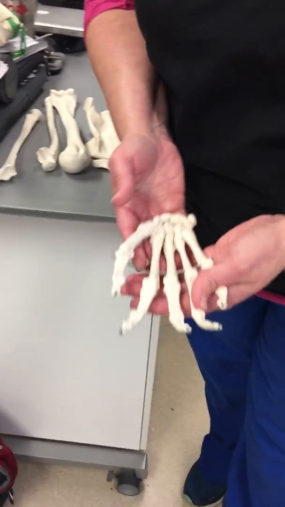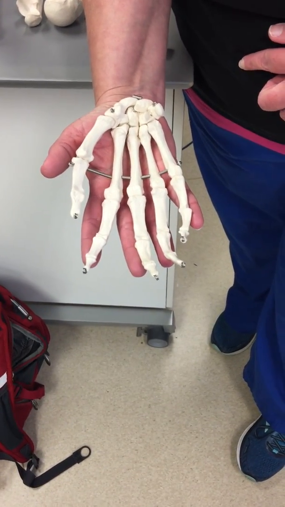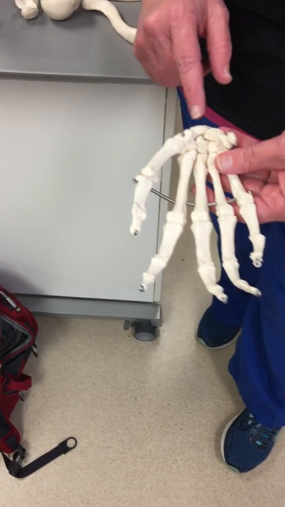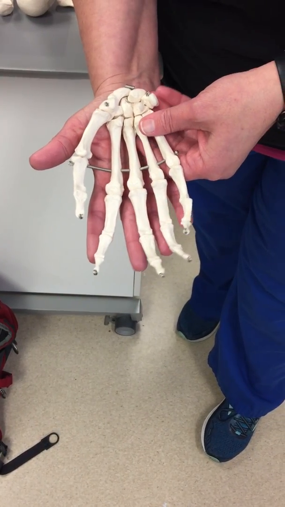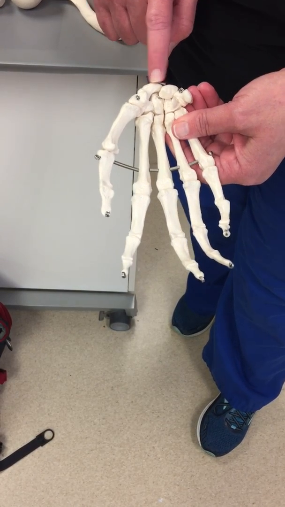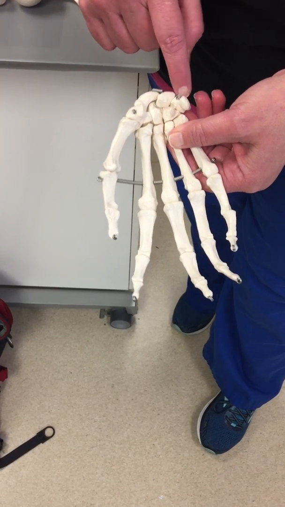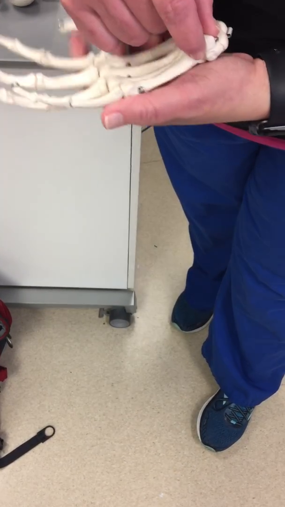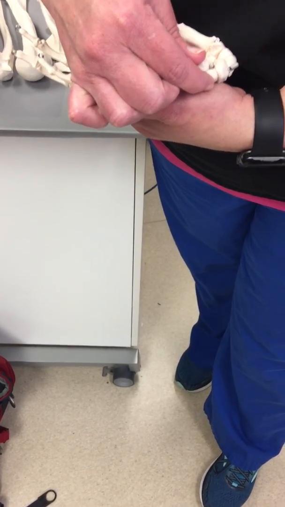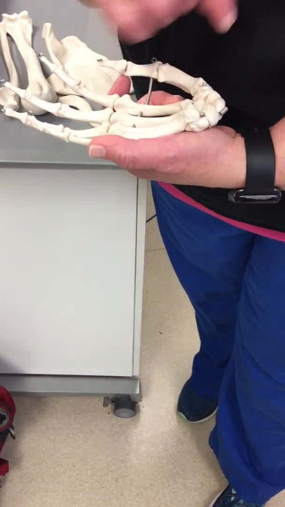There are 8 carpal bones in the hand. And then we have metacarpals and phalanges. We always start on the thumb side of the hand, naming the bones. This is the scaphoid, the lunate, the triquetrum, and then right on top of the triquetrum, this is the pisiform. Now on these models, these are fused together, but that's just so the pisiform doesn't run away.